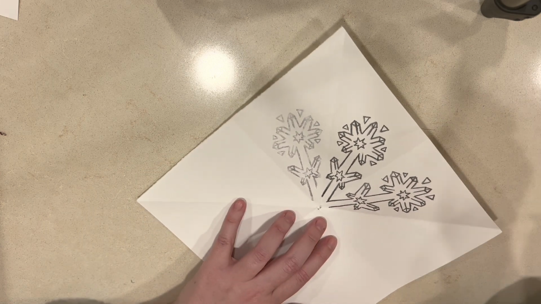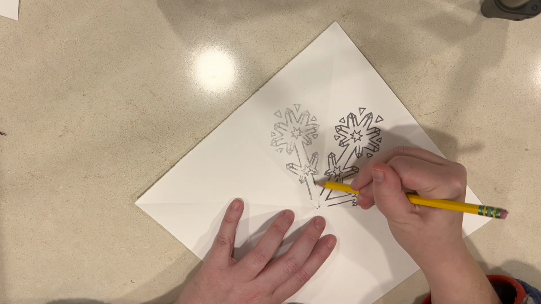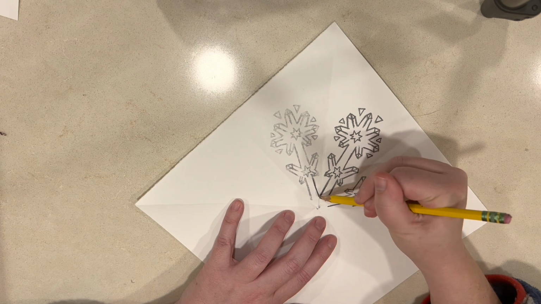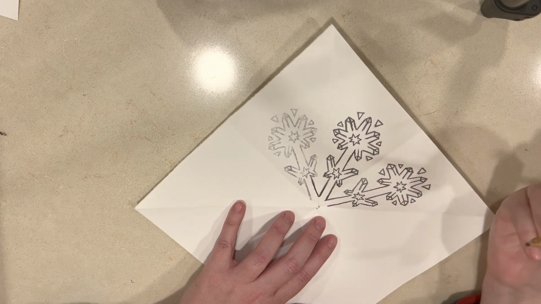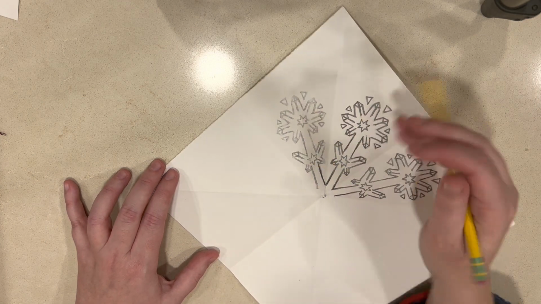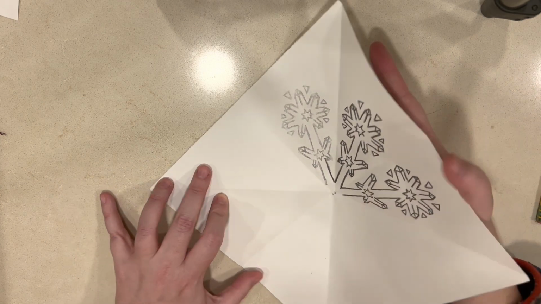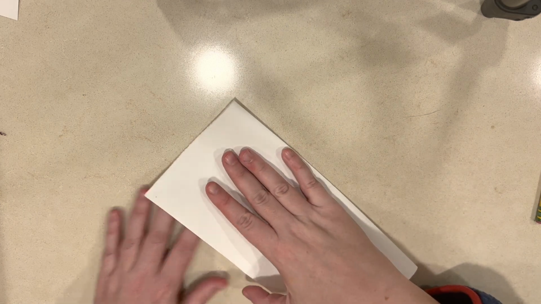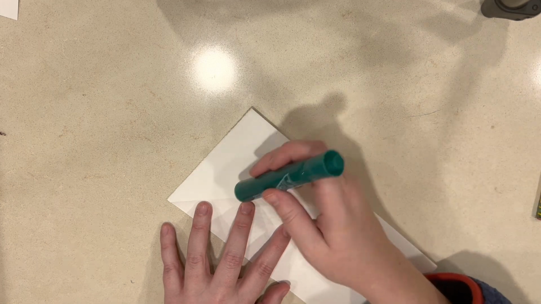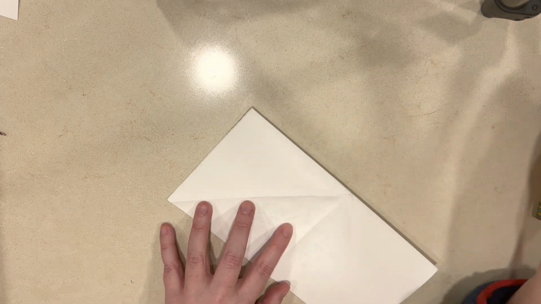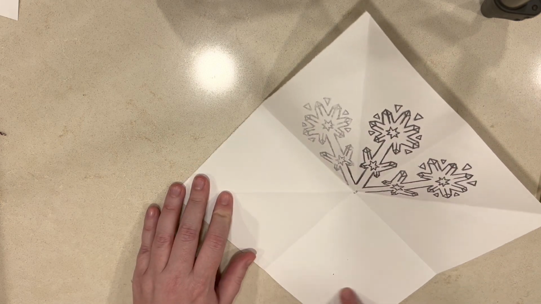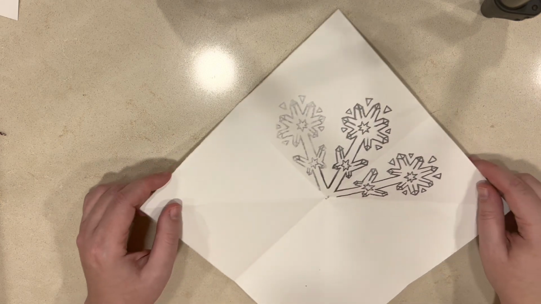So I'm just gonna do the same thing. I'll start going over those lines, bringing down the edges to connect the different parts of my snowflake together. And I'm just gonna keep repeating this process all the way around, retracing with nice dark lines, folding it over to cross on top of the next section, and then using my marker or my hard edge to rub and create that transfer. And I'll keep that process going all the way around until I have a beautiful snowflake.